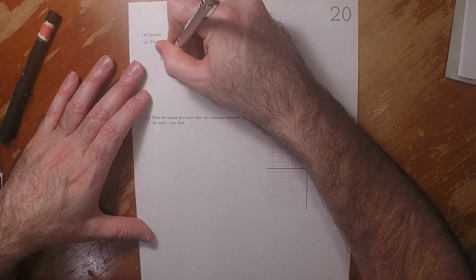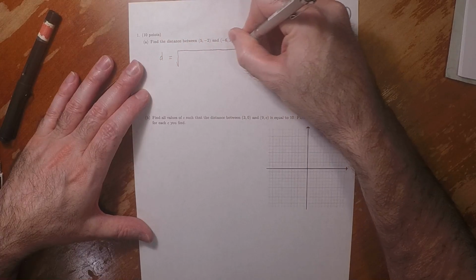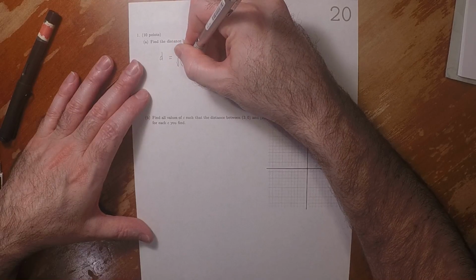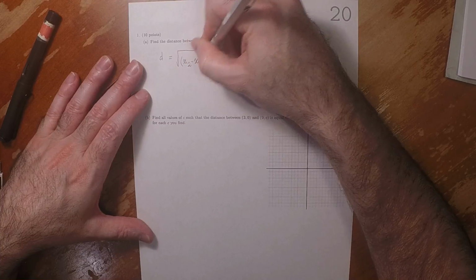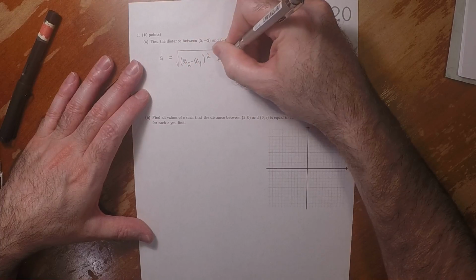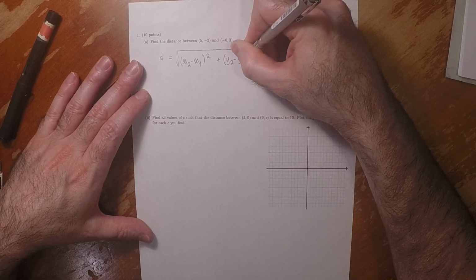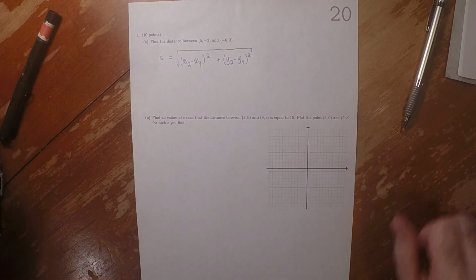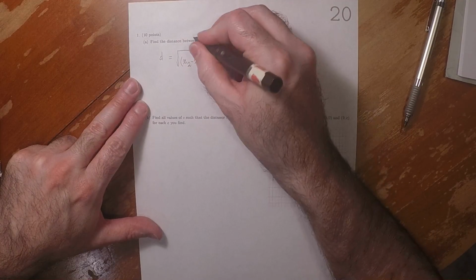So the distance formula is d equal to the square root of the difference in the x's squared plus the difference in the y's squared. And all that's really necessary is to route these into place.